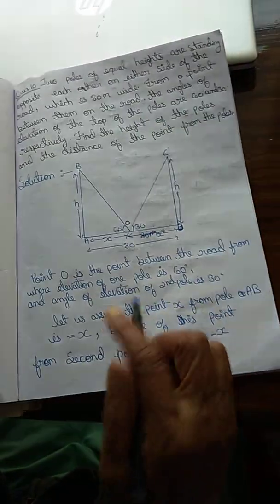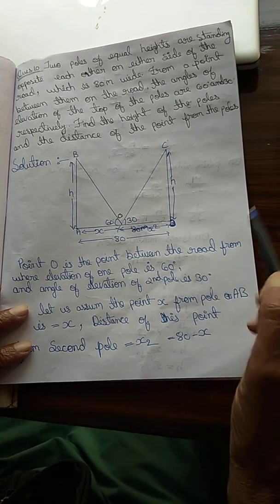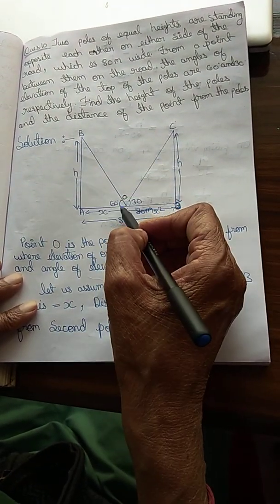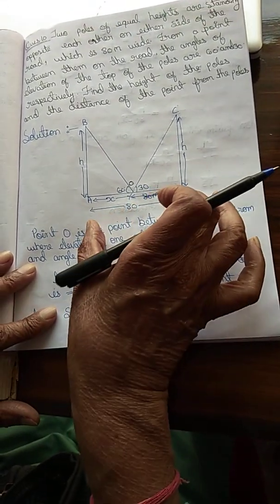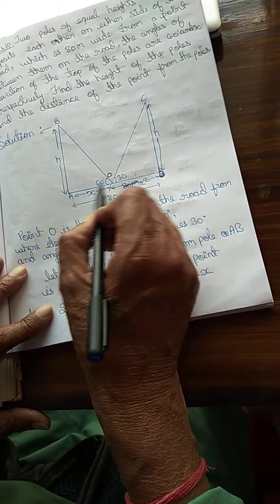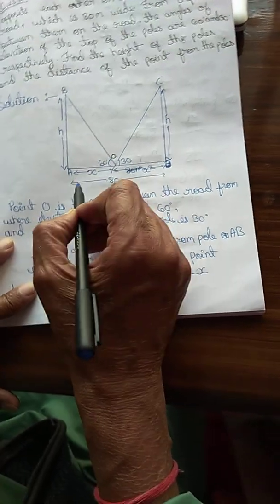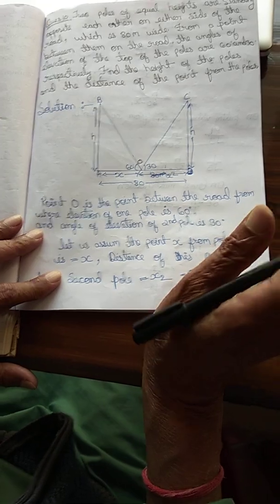Let us assume point O is the point on the road from where the angles of elevation are given. So this is 60 degree, this is 30 degree. Now let us assume that the distance between A and this O is x. So the distance between the other will be 80 minus x.